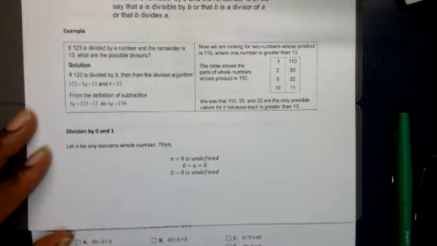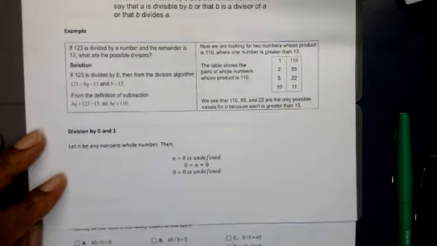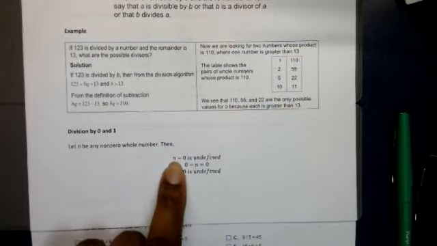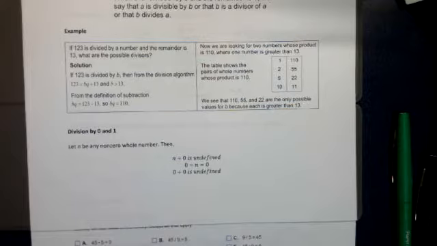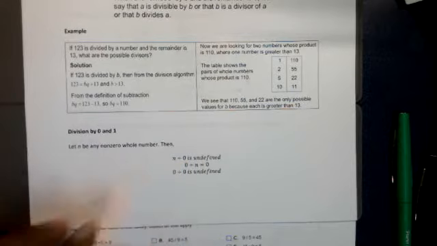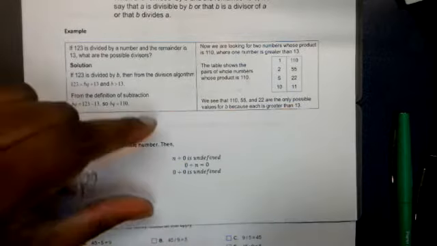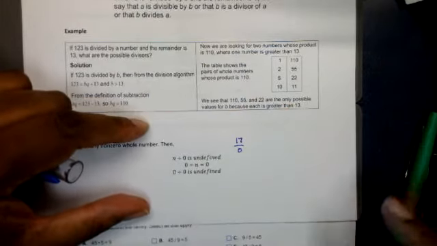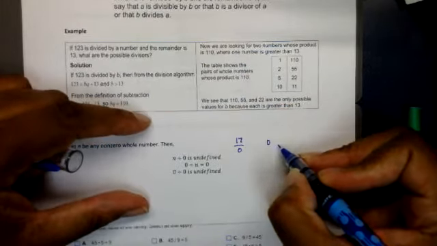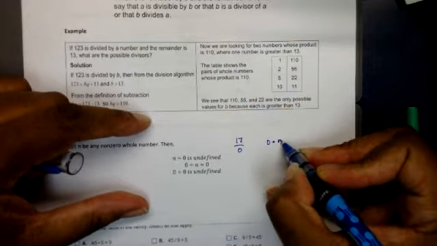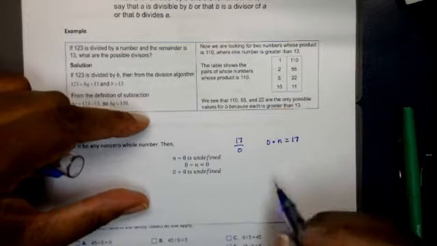Now let's talk about division by 0 and by 1. Here we're going to let n be any non-zero whole number. Then, if we take n and divide that by 0, that's going to be undefined, because there is no number multiplied by 0 that's going to give us n. Like, let's say 17 divided by 0, that's undefined, of course, because there's no number. You have to think of this: 0 times what number, which I'm going to call n, must equal 17.